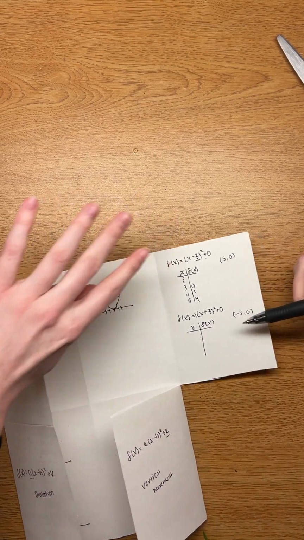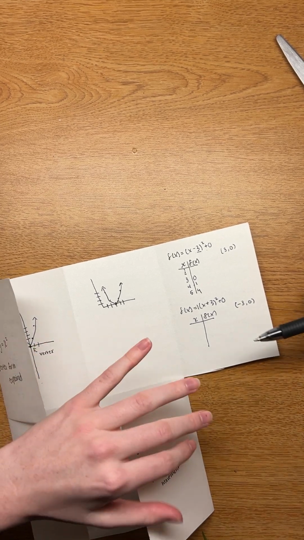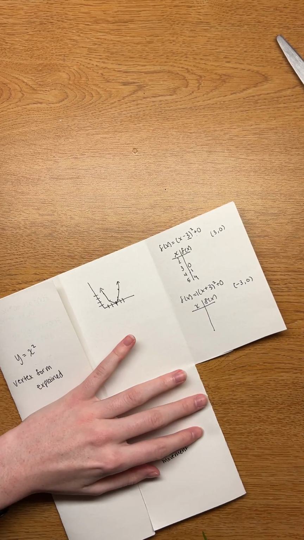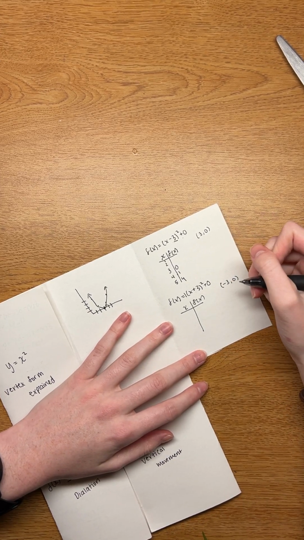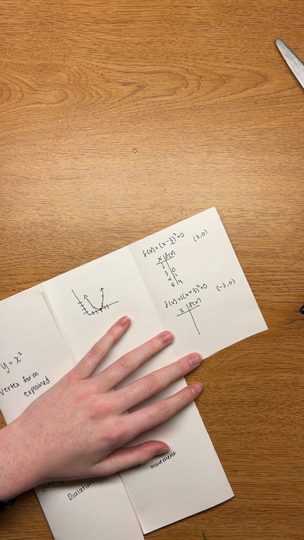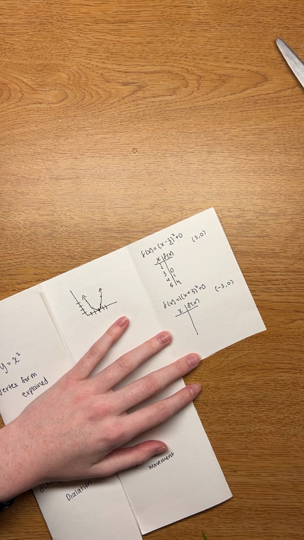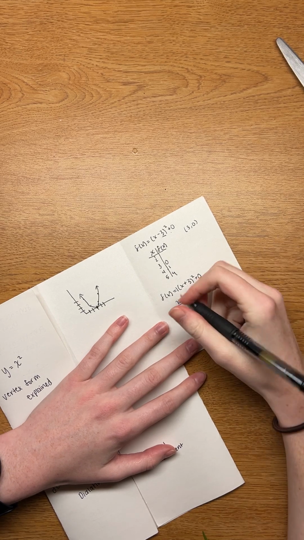Because in vertex form, it's x minus h, but there's this positive in front, and we know that a double negative makes a positive, which means that h must be negative. If this confuses you, we'll probably talk about this more in class, because this can trip some students up, and practice is really what you need to understand this topic.